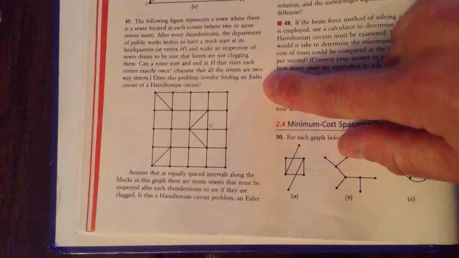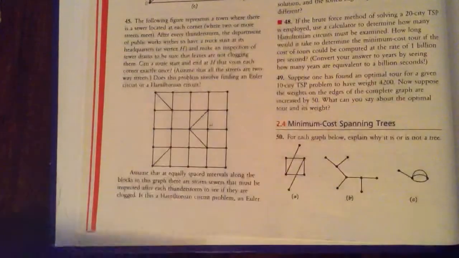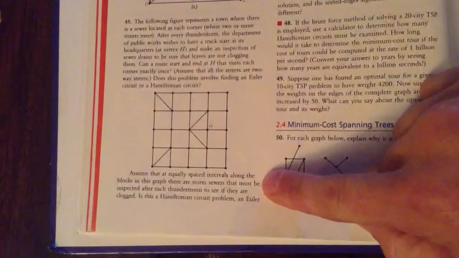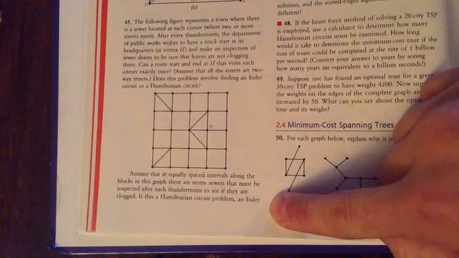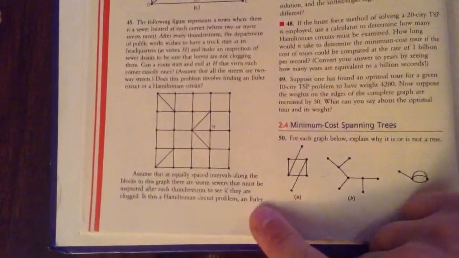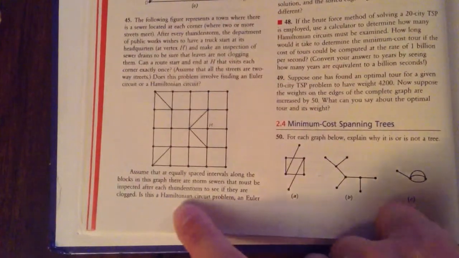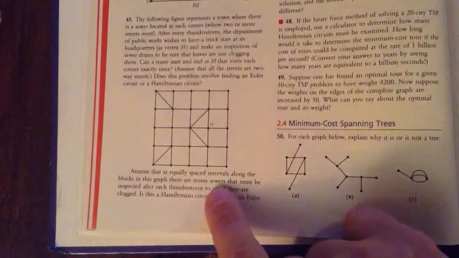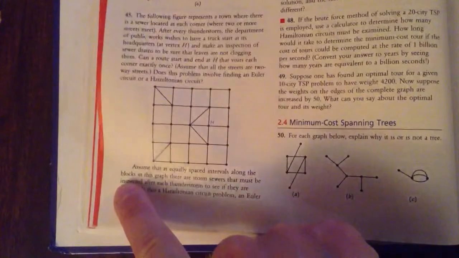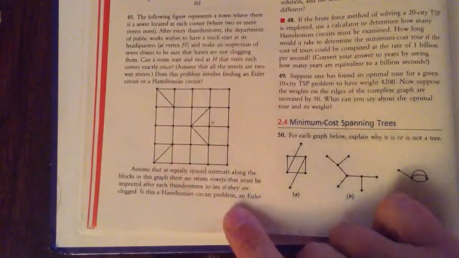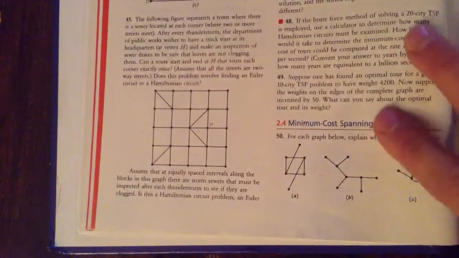Does this problem involve finding an Euler circuit or a Hamilton circuit? It's a Hamilton. And then, assume equally spaced intervals along the blocks in the graph. There are storm sewers that must be inspected to see if they're clogged. Is that a Hamilton circuit or an Euler circuit problem? Well, it has to be an Euler circuit problem because the storm sewers are along the edges. They're along the blocks in the middle of the streets. So along the edges means that would be an Euler circuit problem.